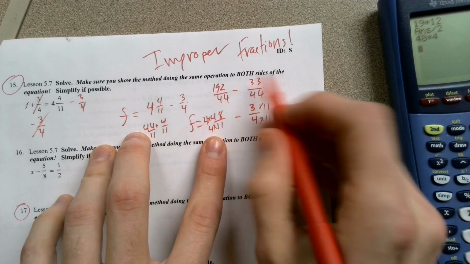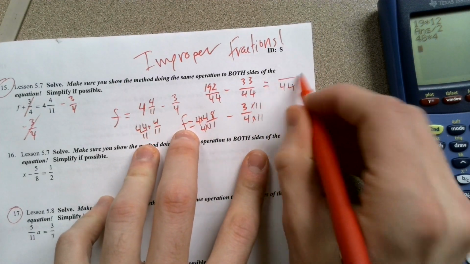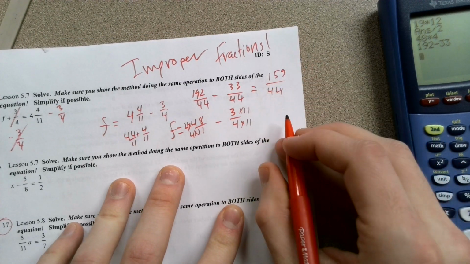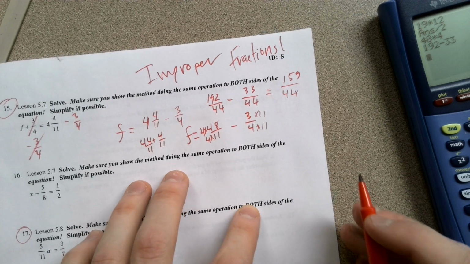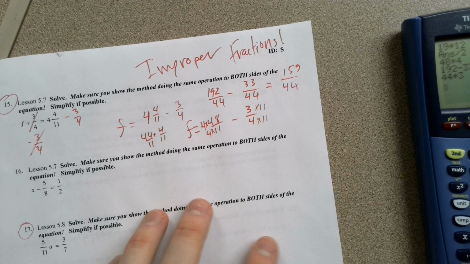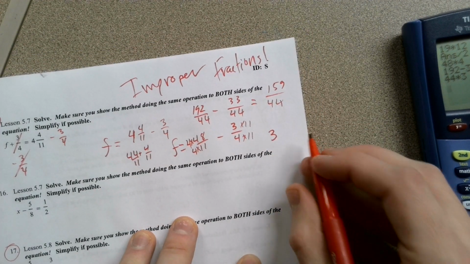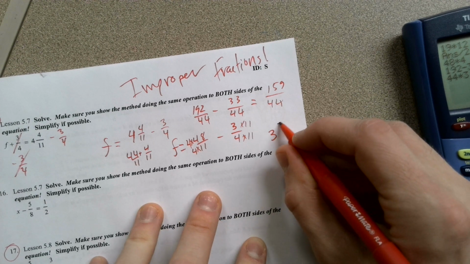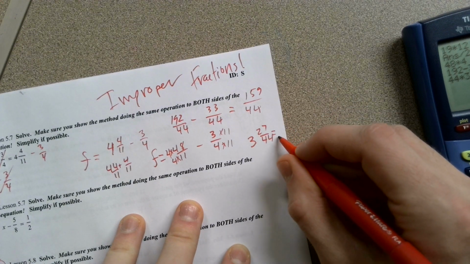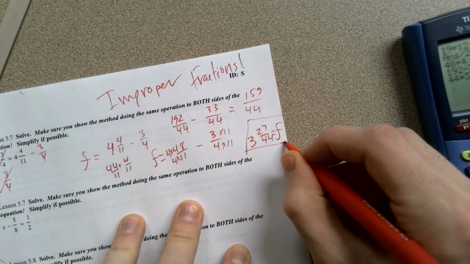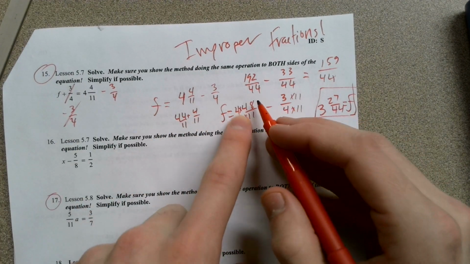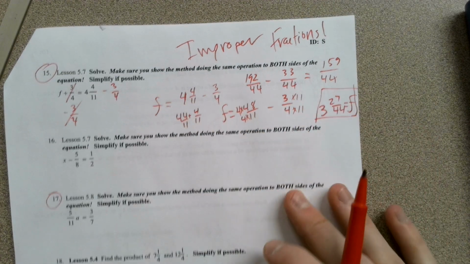All we have to do there is just minus across the top, keep that denominator the same. 159 over 44. I know 44 can go in 3 full times as 132, and that'll leave an extra 27/44. So that's going to take you a little bit longer to figure out, I know, on paper, but it's all doable. And remember, set that equal to f. All we did there is we found a common denominator for both. I made the common denominator 44 after I turned them into improper fractions and moved from there.